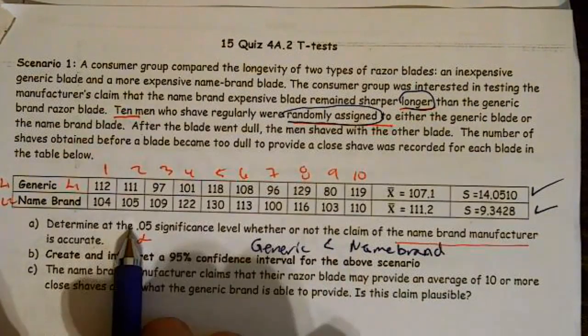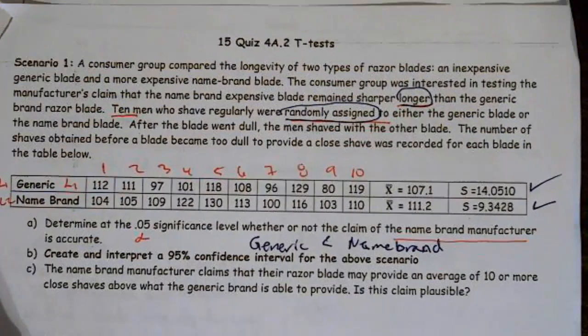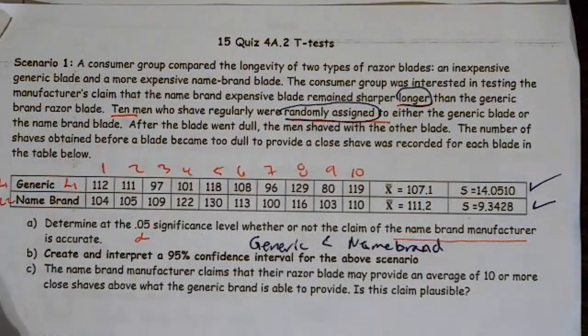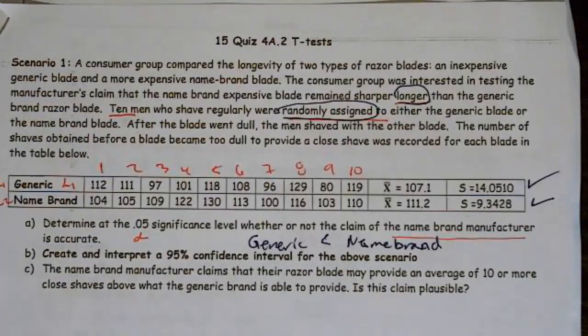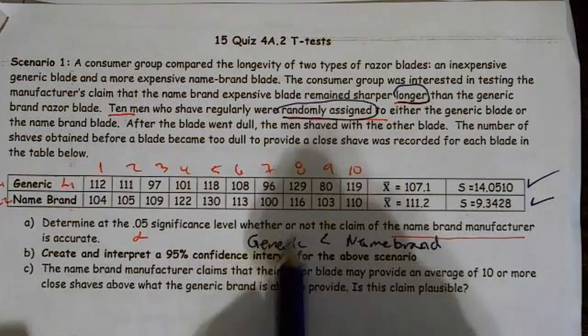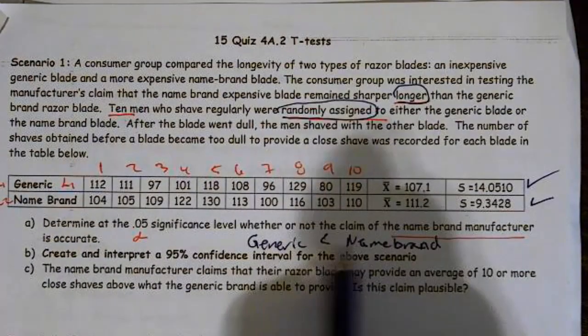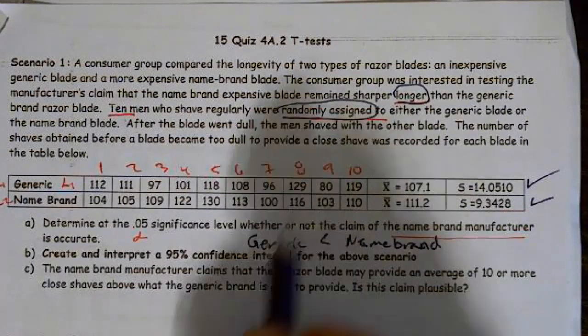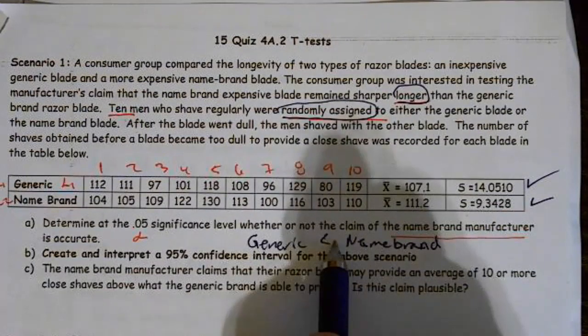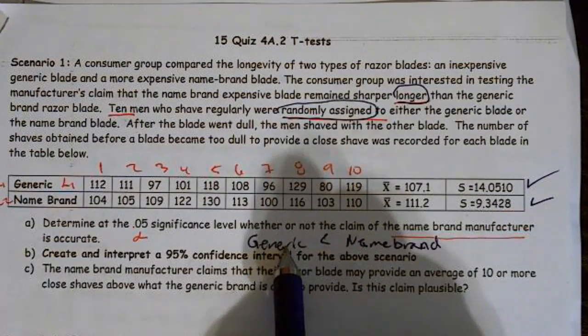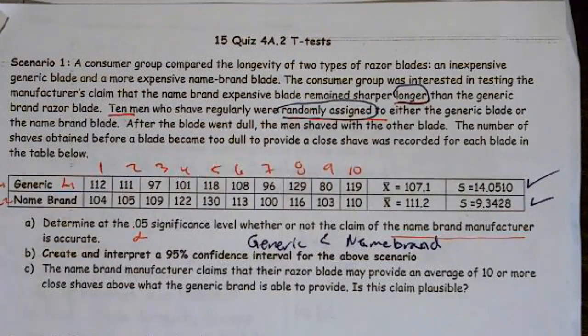All right, what they ask us to do is determine at the 5% significance level whether or not the claim of the name brand manufacturer is accurate. Well, we could have done name brand is greater than generic or generic is less than name brand. This is what I did. Generic is less than name brand. All right. So here we go.